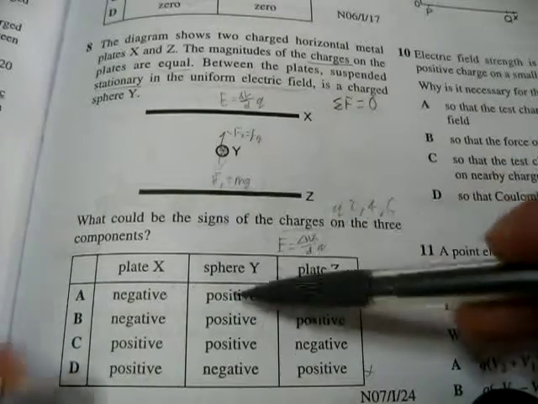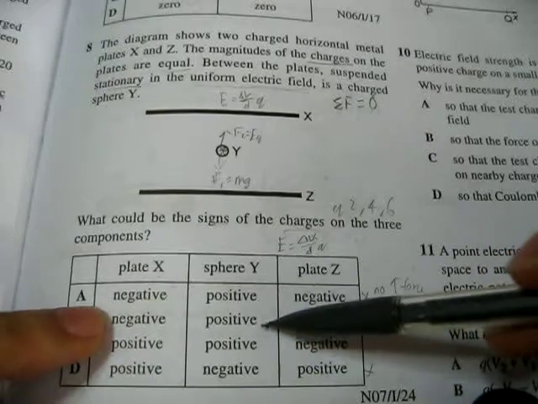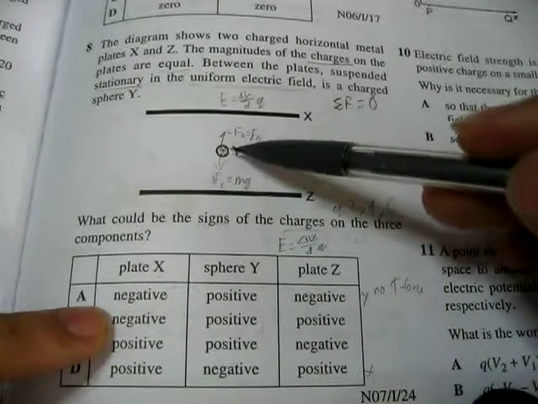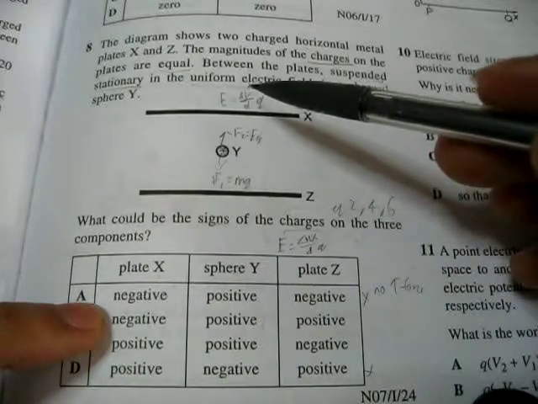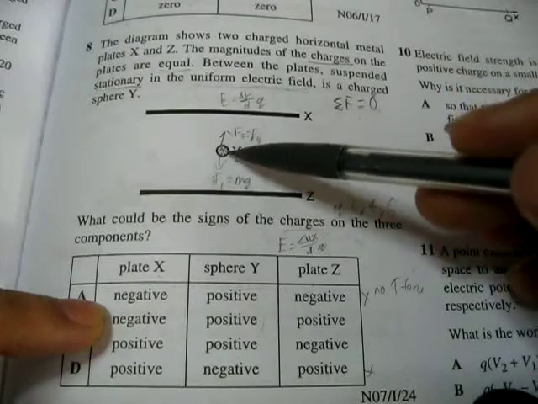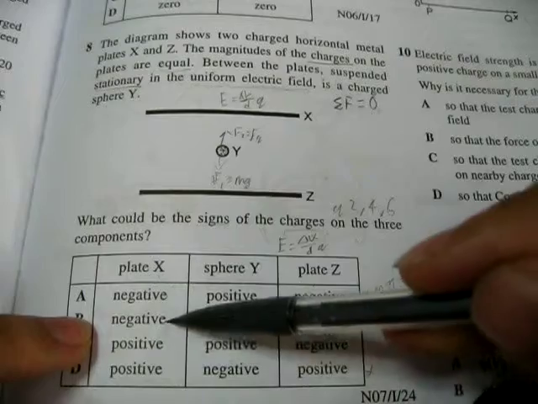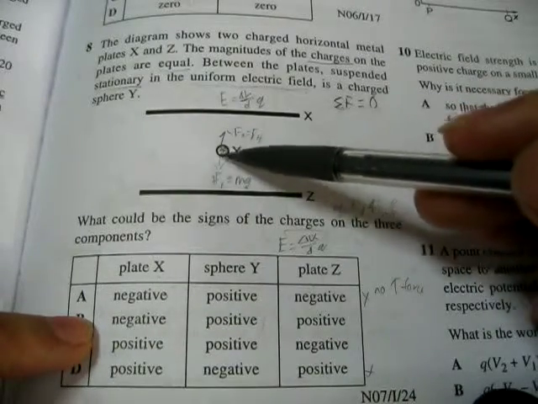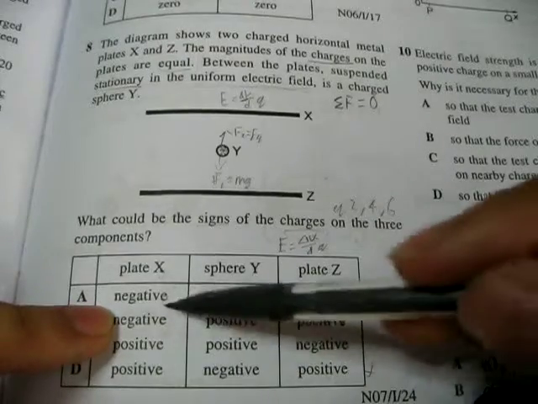Let's just look at these two columns first. If sphere Y is positive and plate X is negative, this will give me an upward force, because my positive sphere will be attracted to the negative X. So these answers make sense.